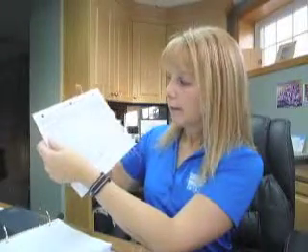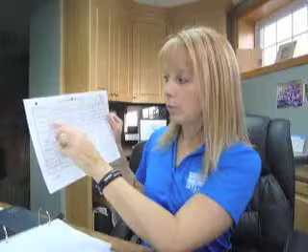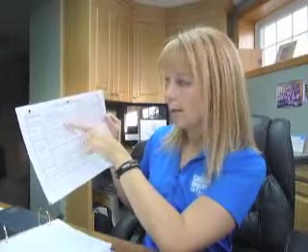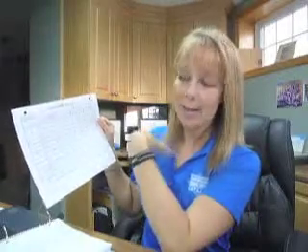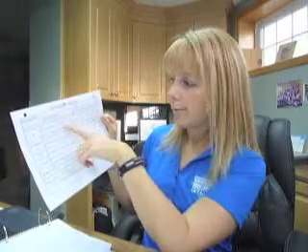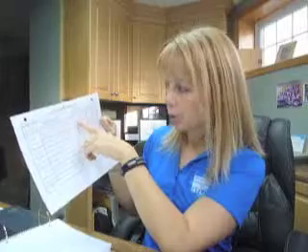So looking at neck, and here they want to know, is there a range of motion limitation? If there's no limitation, you would write 0. If there's a limitation on one side, you would write 1. If there's a limitation on both sides, you would code 2.